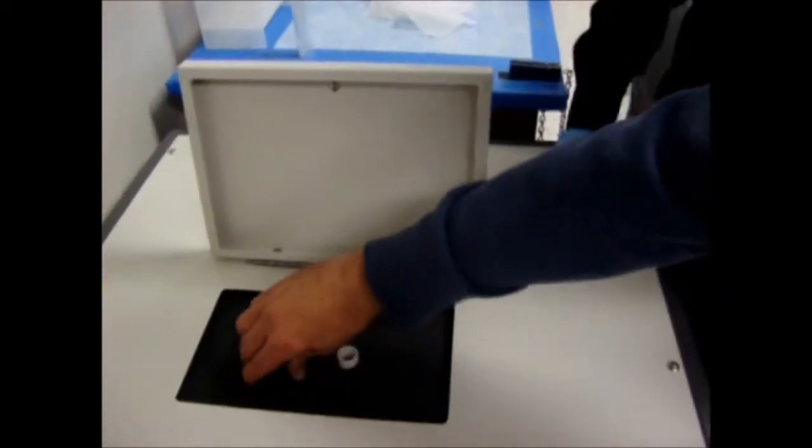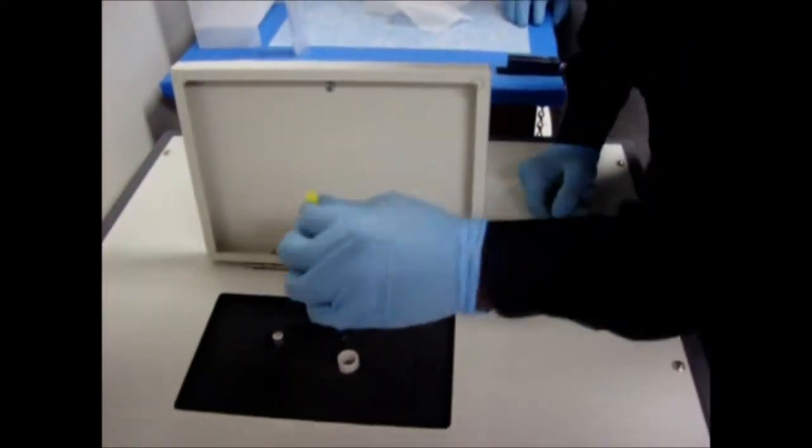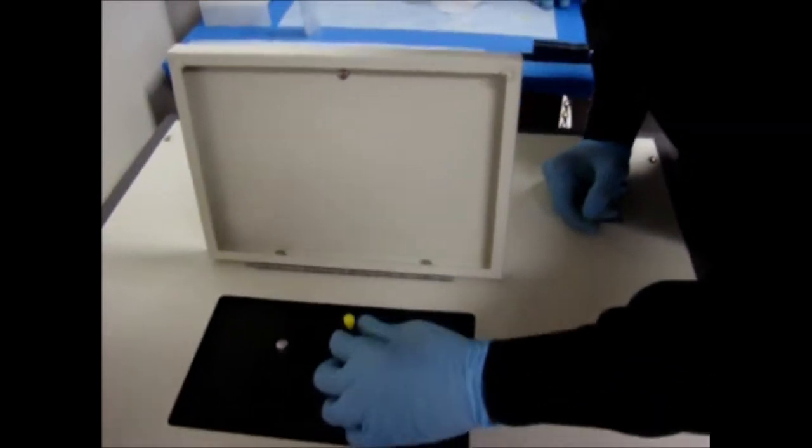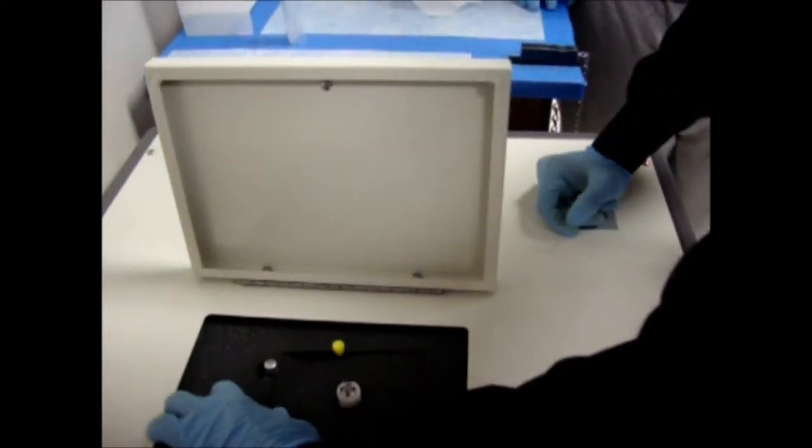So now, we put this in our NMR. Yeah, you want to turn it this way, and then, yeah. Turn it halfway over and then the rest of the way.